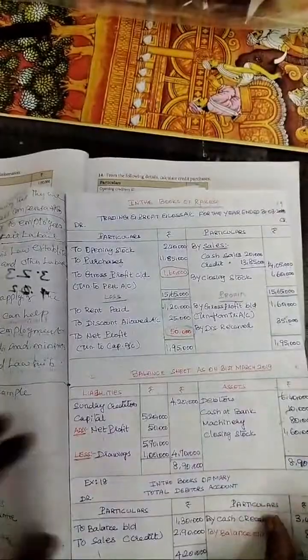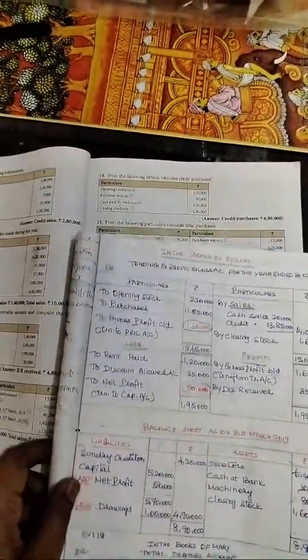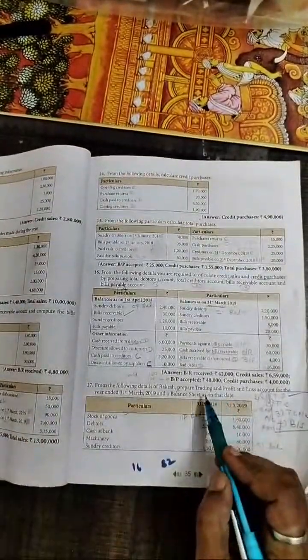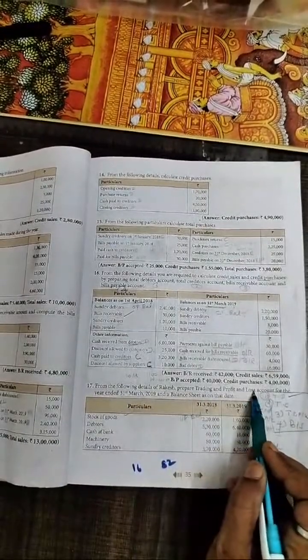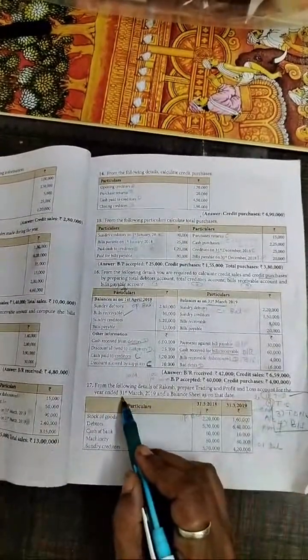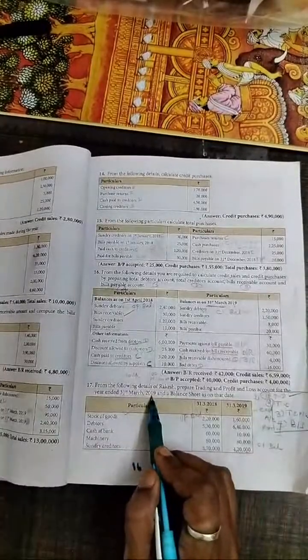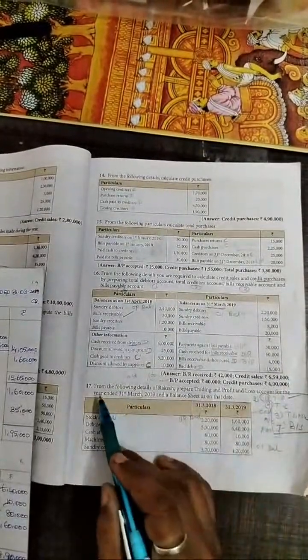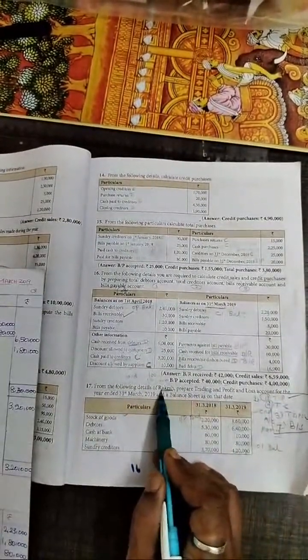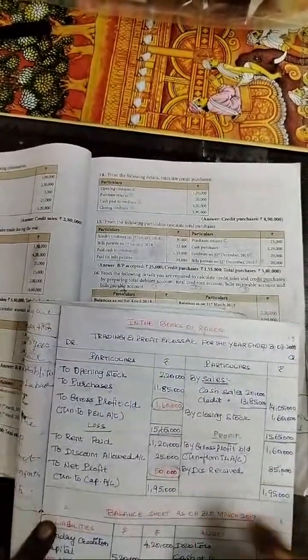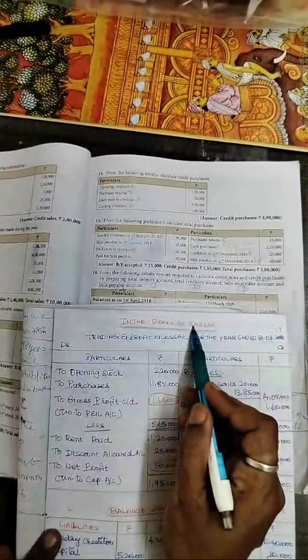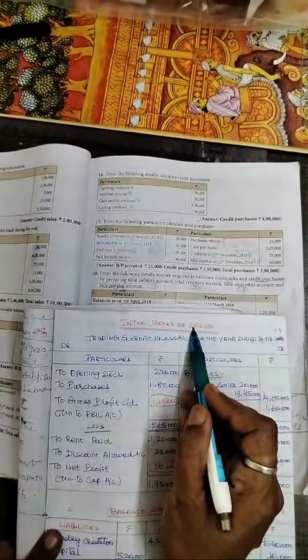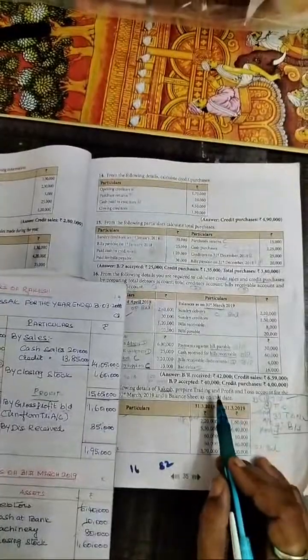Now what do we have to do? Now we are going to prepare what they asked in the question: trading and profit and loss account and balance sheet as on 31st March 2019. So for that, first, whose book is this? Rajesh's book. So first you have to write the heading, that is, in the books of Rajesh.